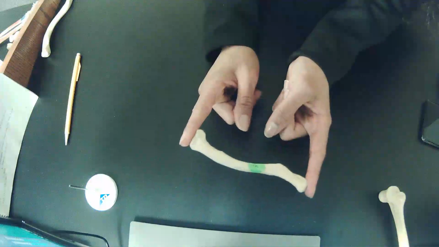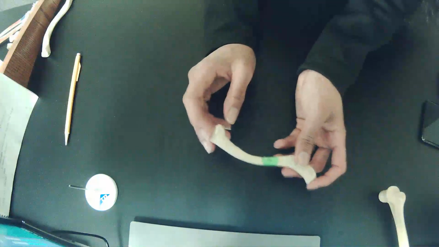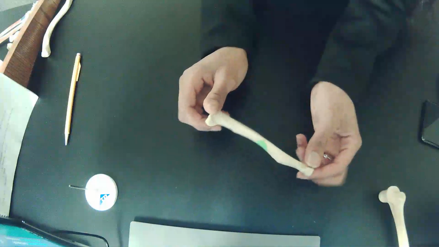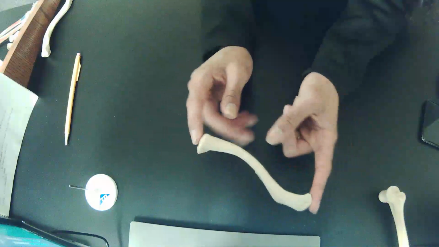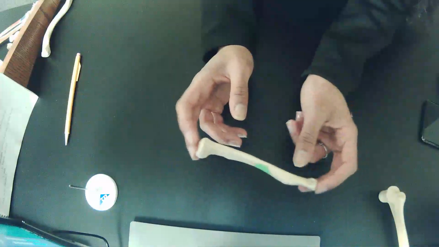So now let's talk about the clavicle. So here we have the clavicle. And the clavicle has two ends, just like we talked about in the beginning of this video. So one end is the sternum end. We call it sternal end because it attaches to the sternum, so that's going to be medial. And the other end is called the acromion end because it attaches to the acromion process of the scapula.